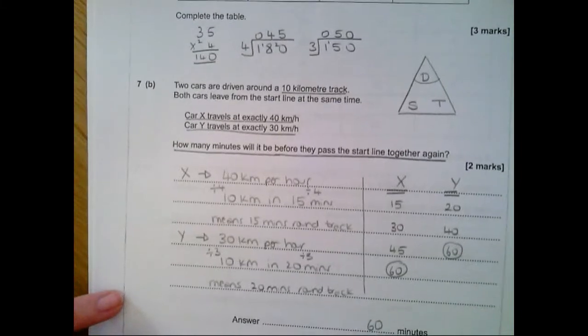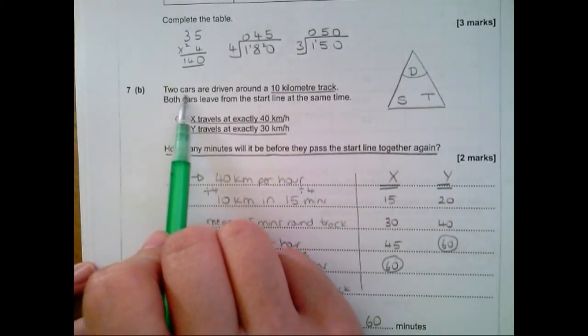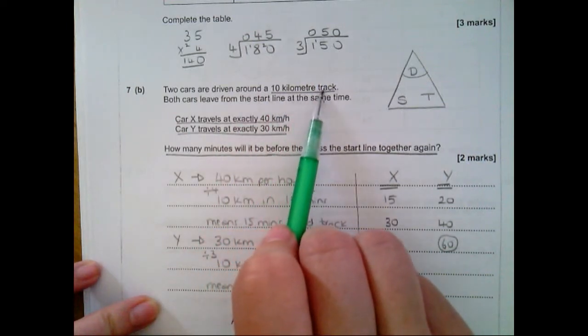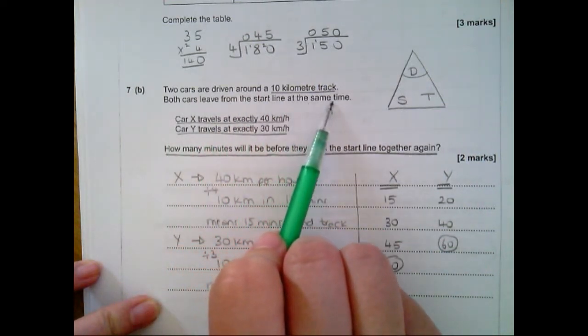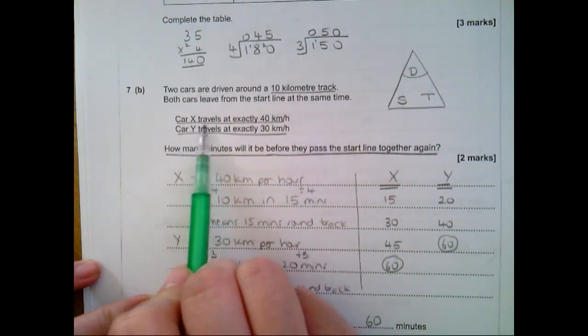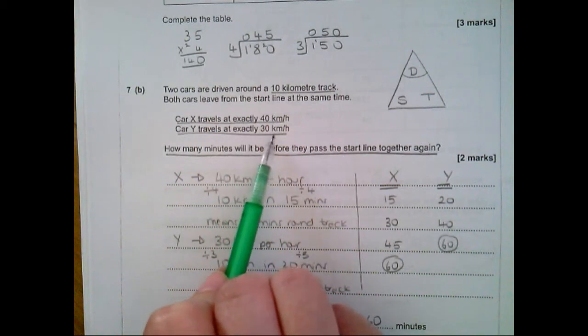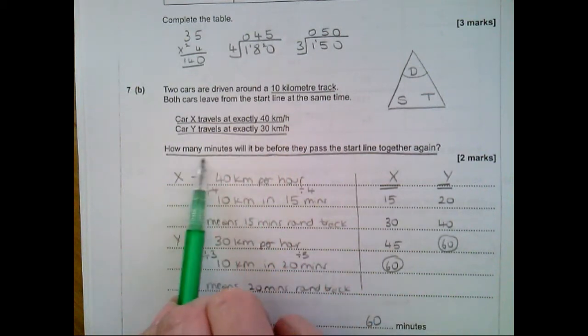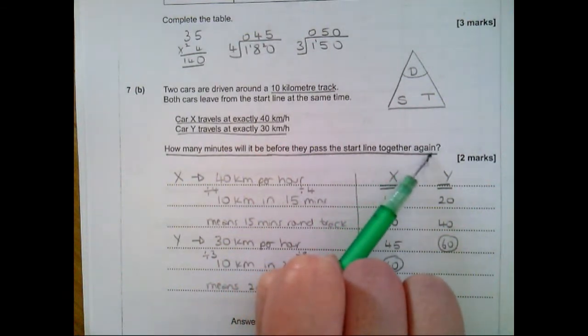So for question 7b then, wee bit more complicated this one. So 2 cars are driven around a 10 kilometre track, and both cars leave from the start line at the same time. Car X travels at exactly 40 kilometres per hour and car Y travels at exactly 30 kilometres per hour. How many minutes will it be before they pass the start line together again?